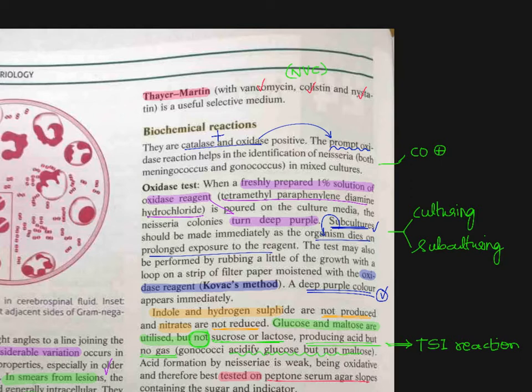So a subculture should be grown immediately after adding the oxidase reagent. Alternatively, the Kovac method can be used to perform this oxidase test, and a deep purple color appearing immediately indicates a positive test.